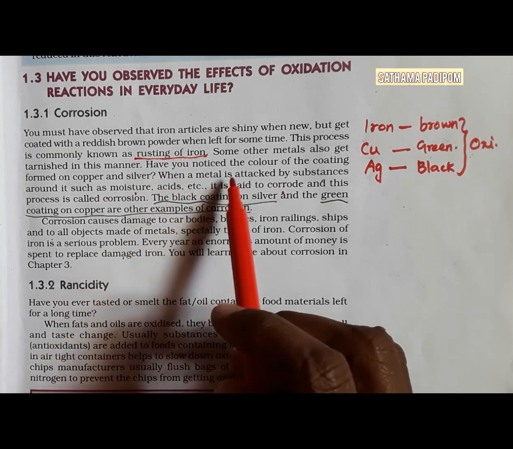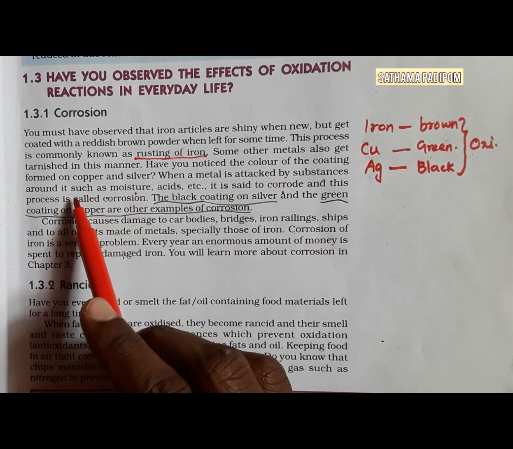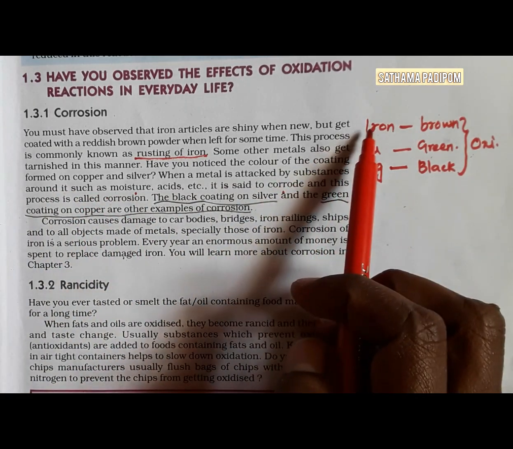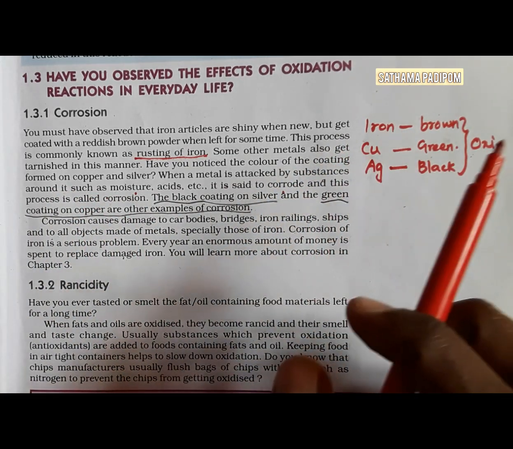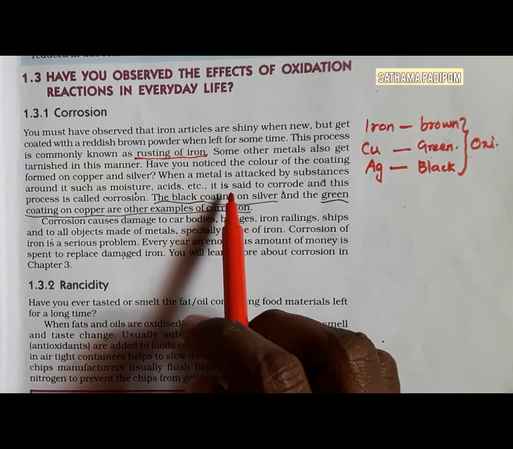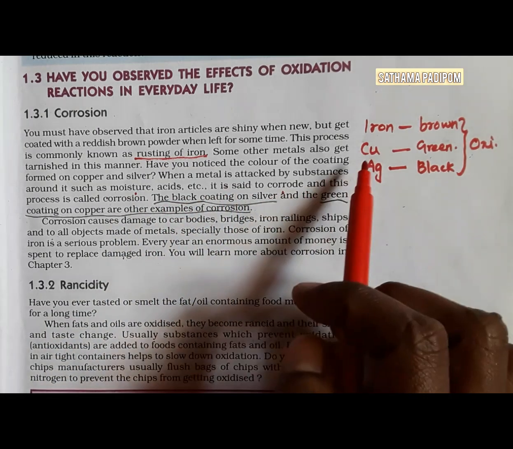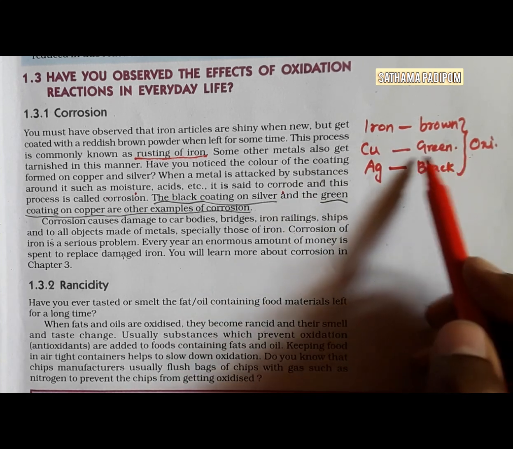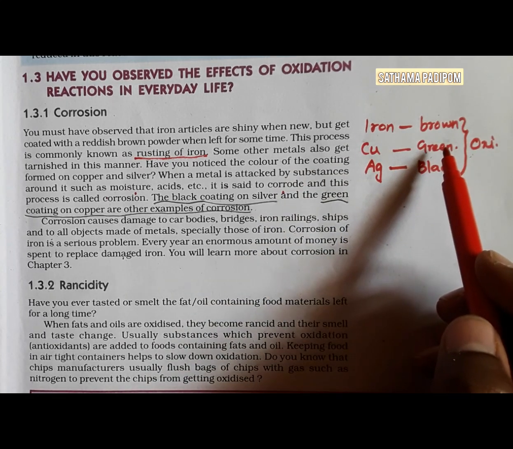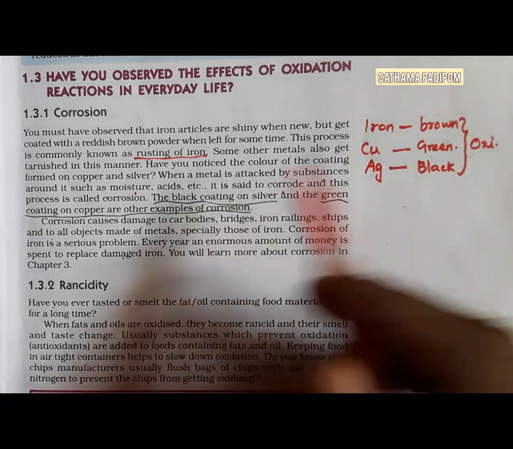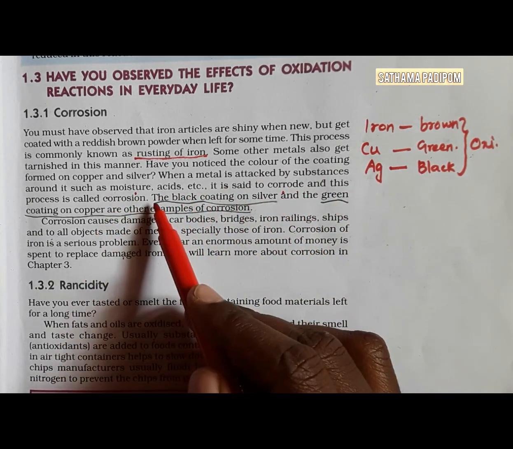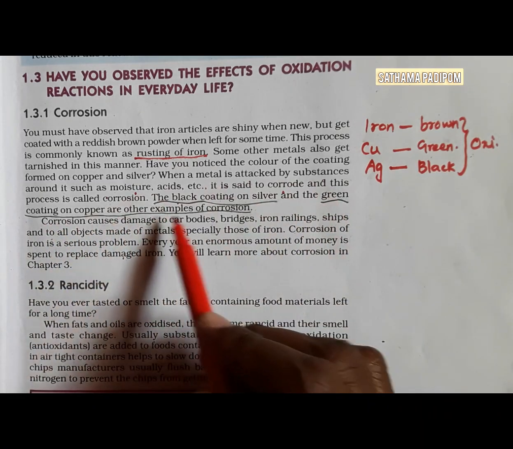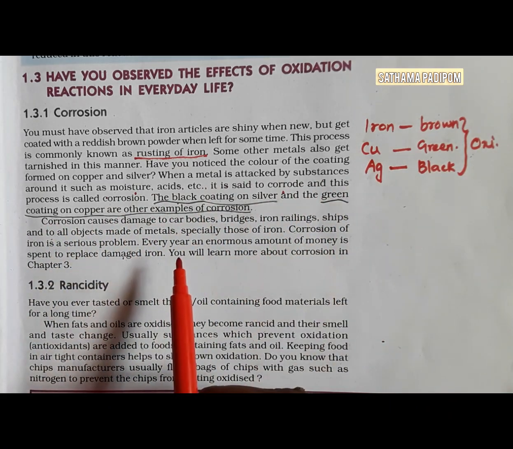Okay, so when a metal is attacked by substances around it, for example the metals we have discussed, iron, copper, silver, it is said to corrode. So first this is copper, and when it starts to corrode, what happens? The color changes to green. That is called corroded metal, and this process is called corrosion. So the black coating on silver and the green coating on copper are other examples of corrosion.